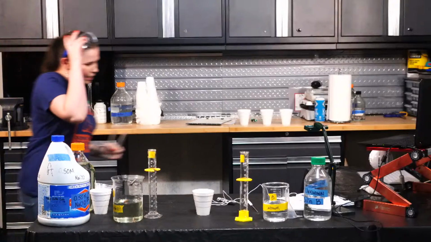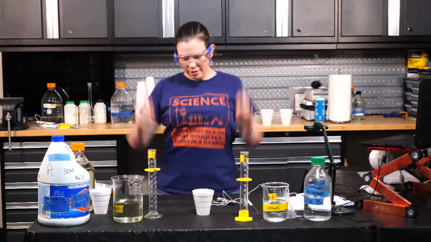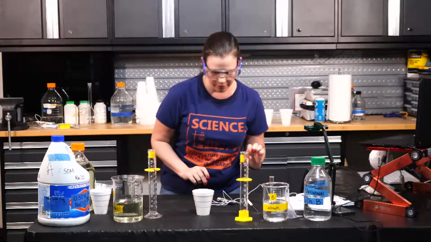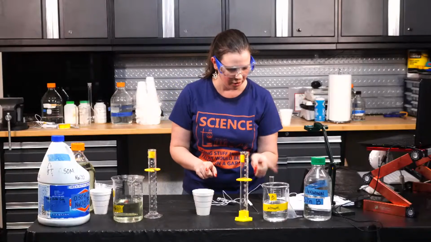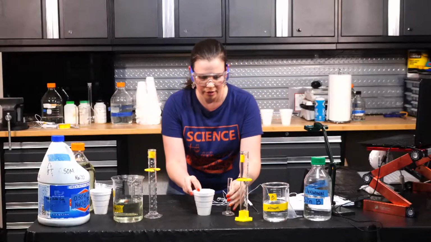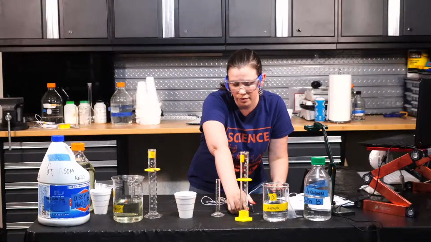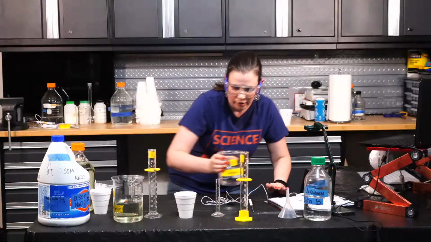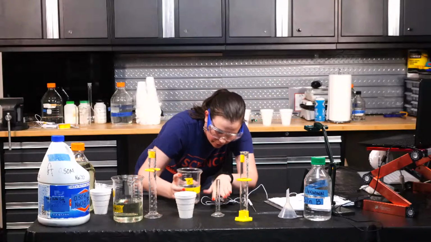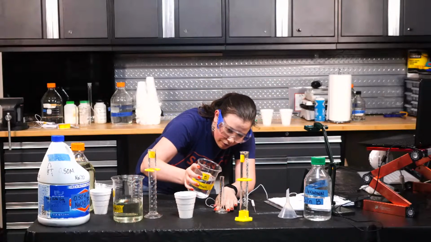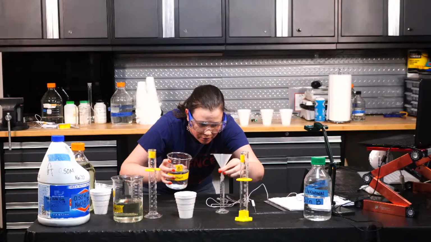Okay, don't run in the lab, right? Got it. 10 milliliter graduated cylinder. So we have 45 of the bleach in. We need 5 of solution B. Because there are no markings under 10 milliliters on the 100 milliliter graduated cylinder, we're going to switch over to the 10 milliliter one and do 5 milliliters. Actually, I'm going to use my funnel too so it doesn't spill.